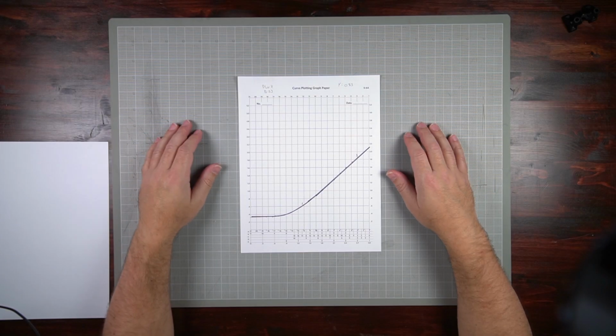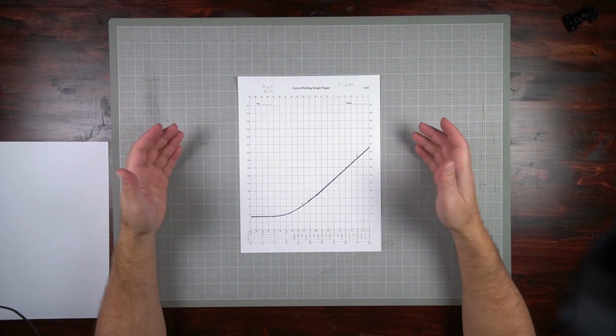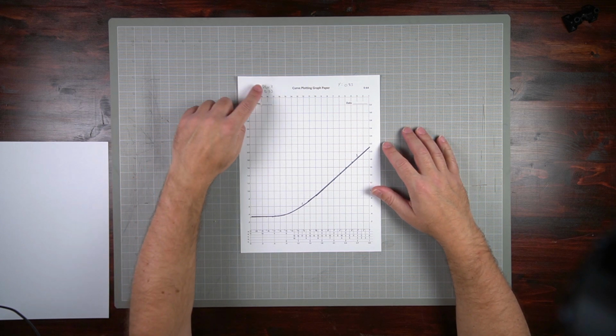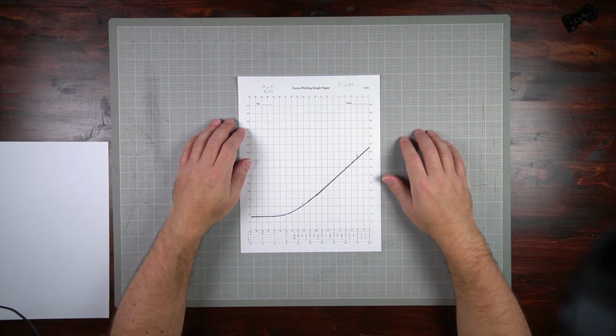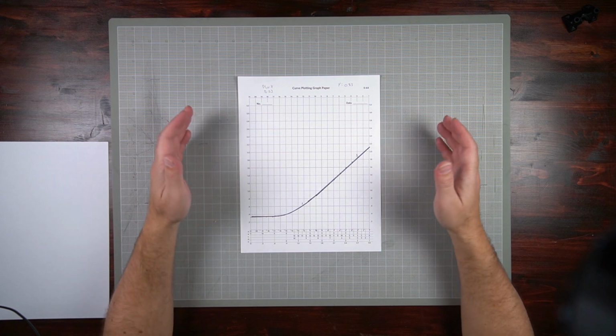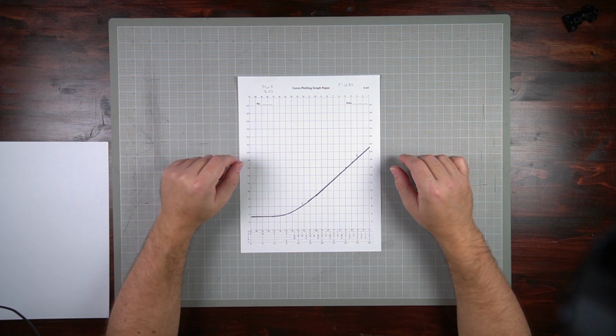So here we have the graph from before. This is the same graph we used for gamma. So it's Plus-X in D-23, developed for 12 minutes. We got a gamma of 0.83 last time. This time we're going to figure contrast index.